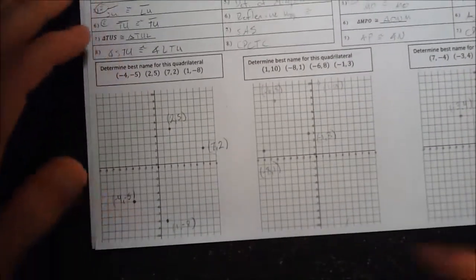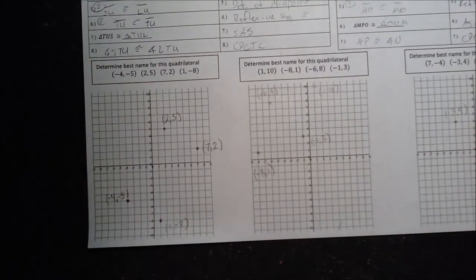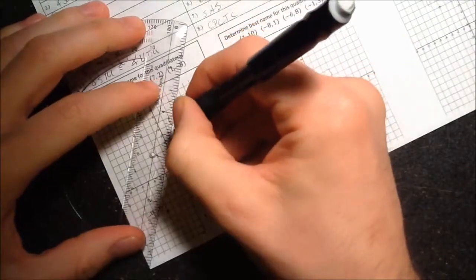So the first ones I'm going to tackle are the three where you're trying to determine the best name for this quadrilateral. What I mean by that is, is it a kite, a trapezoid, a parallelogram, rectangle, rhombus, square, and so on. So obviously the first step is to graph those four vertices, and then it would be wise to go ahead and just connect those dots.